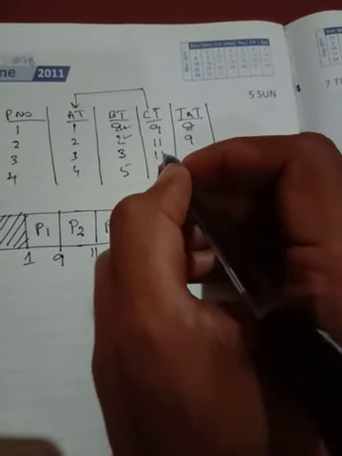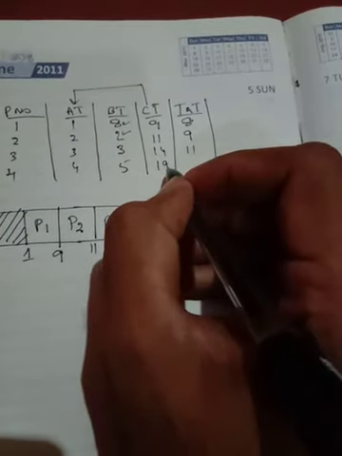Now how to calculate turnaround time? Same formula. There is no change in the formula. It is the difference between completion time and arrival time. It is 8, 9, 11, 19 minus 4 is 15. Fine. This data is turnaround time.